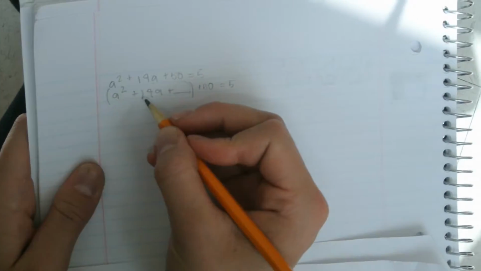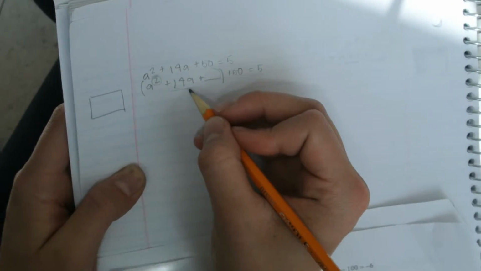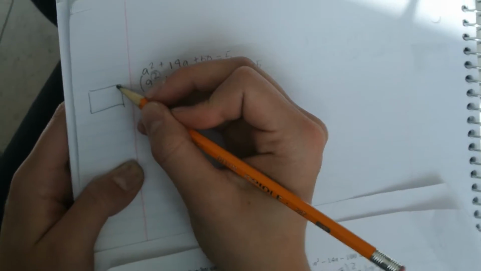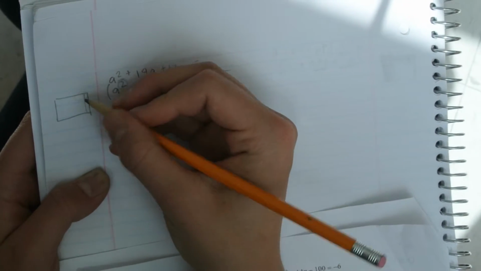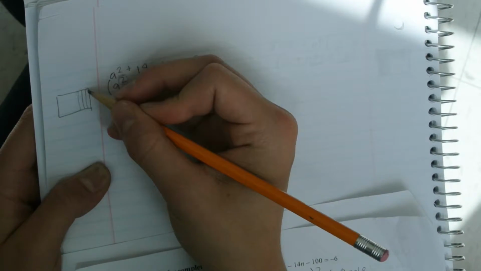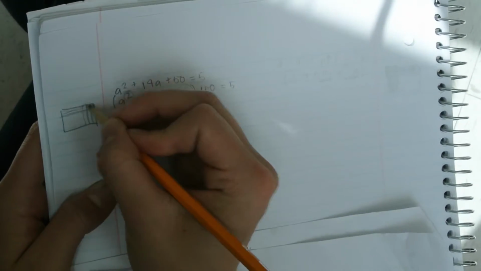So to figure out what to put in this box, we're going to draw our square, and it is just one square because there's just one a squared. And then we're going to divide 14 by 2, and to get 14 little squares in here, we're going to do 7 lines on each side. So let's do 1, 2, 3, 4, 5, 6, 7, and 1, 2, 3, 4, 5, 6, 7.